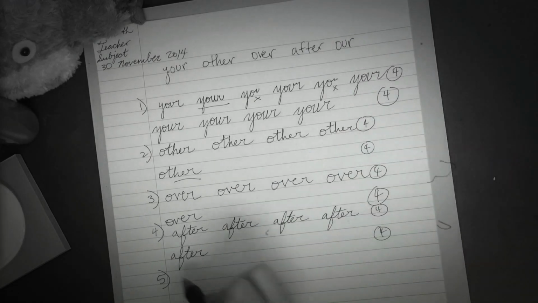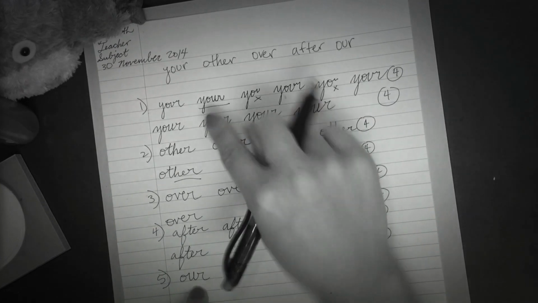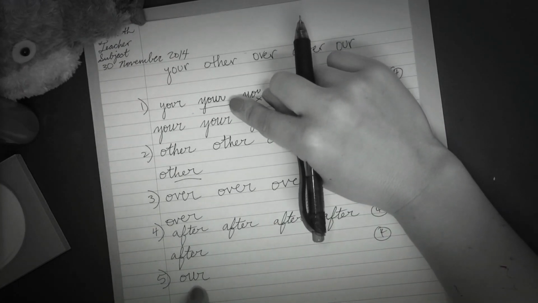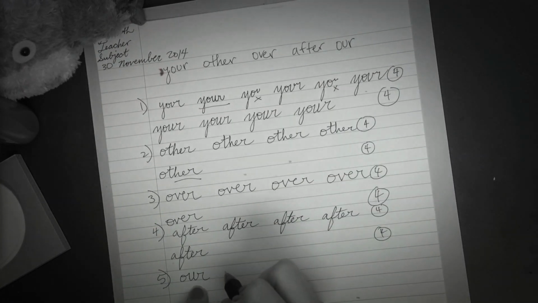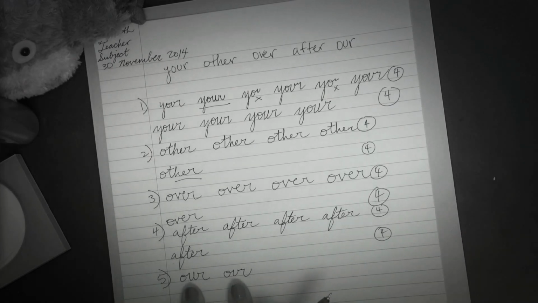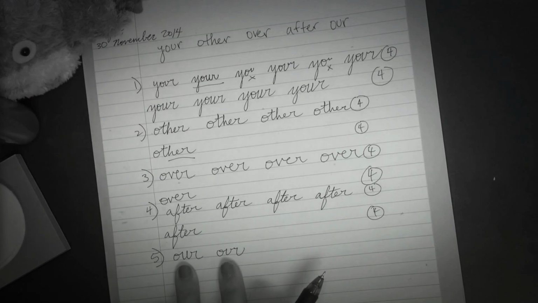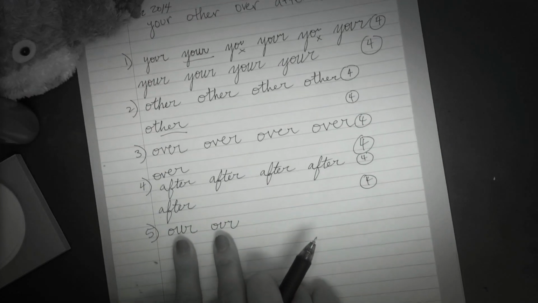Last, our. O-U-R. Again, this could go either way, kind of like our your. So I want you to try it both ways. Technically, people could argue both ways. I want you to try both.